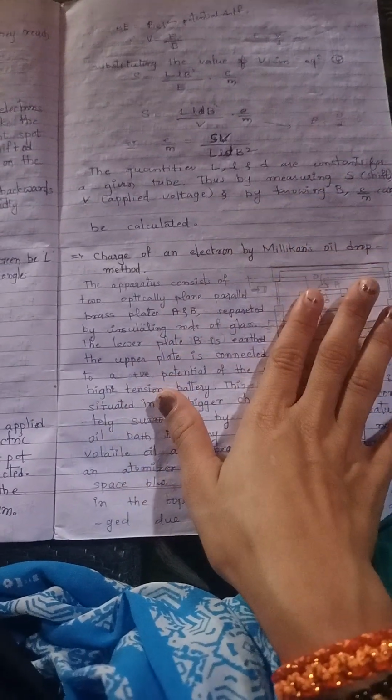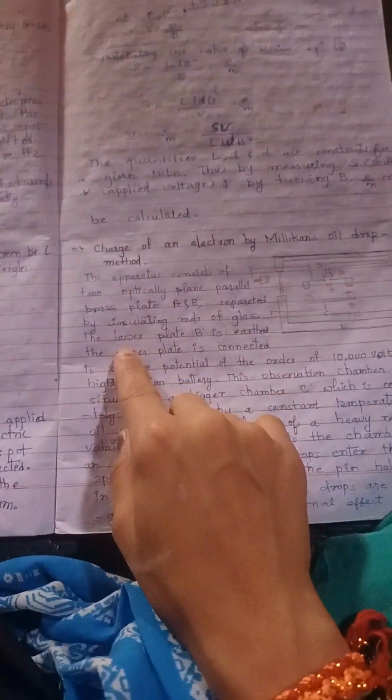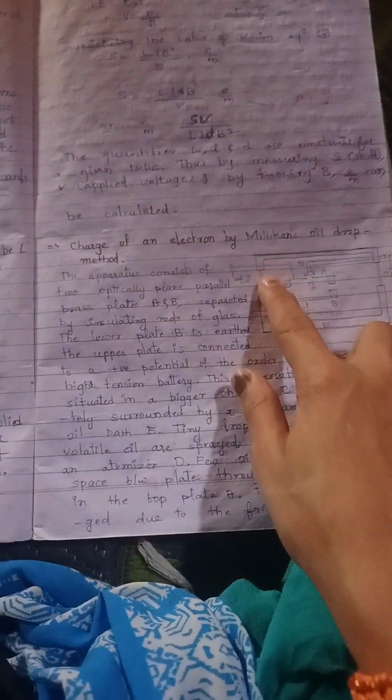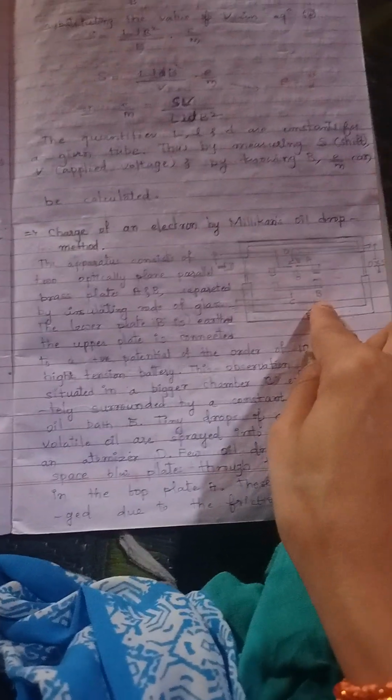And how is it going to happen? Here this is the structure or the experimental setup of the Millikan's oil drop method.